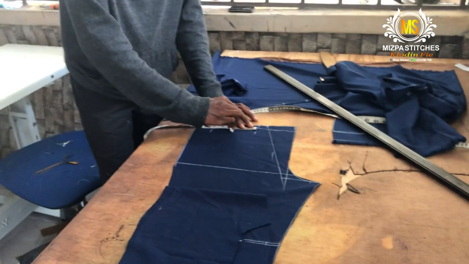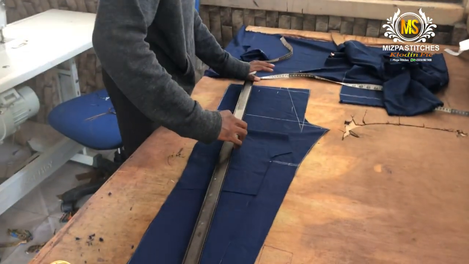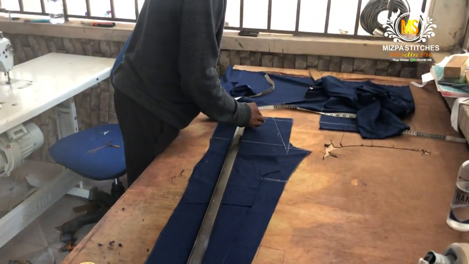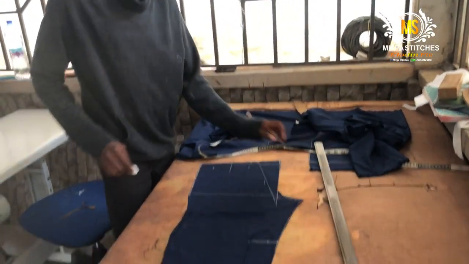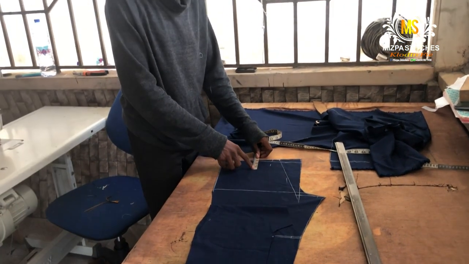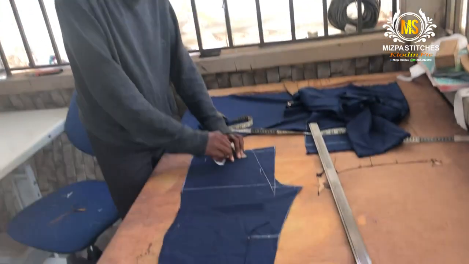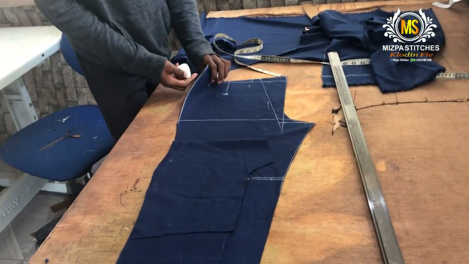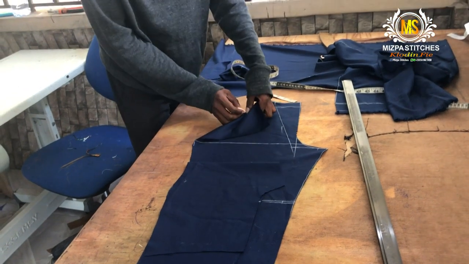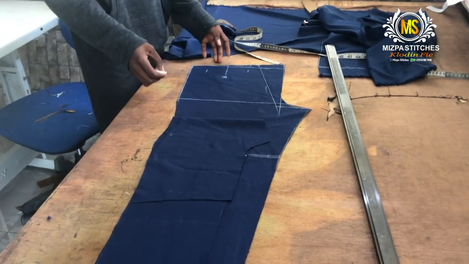I will get the middle of the pocket to use that line as my dot line. So I will be working on the dot on this line. The depth or the length of the dot is 3.5 inches. Then I'll cross-check and mark the same thing here.